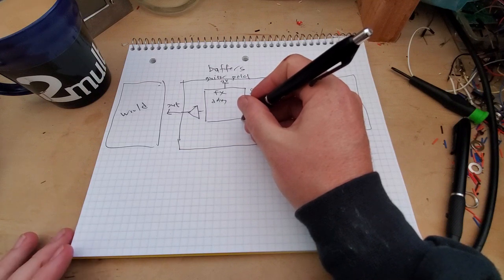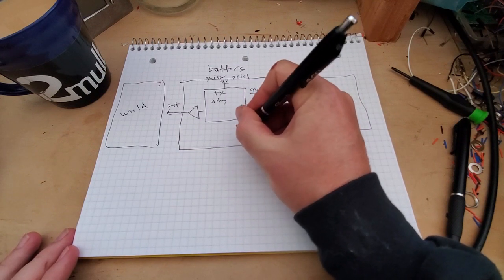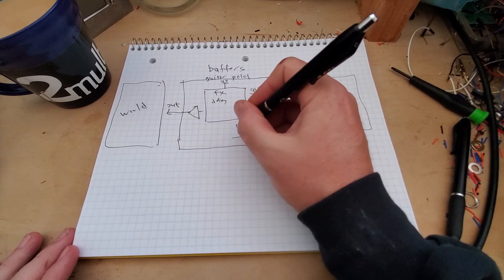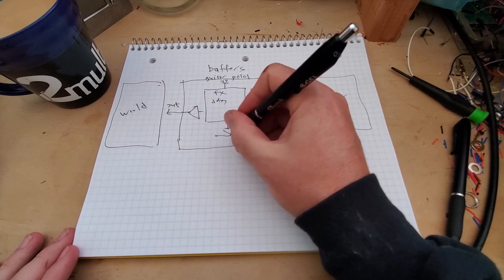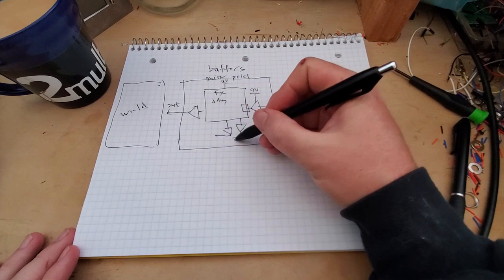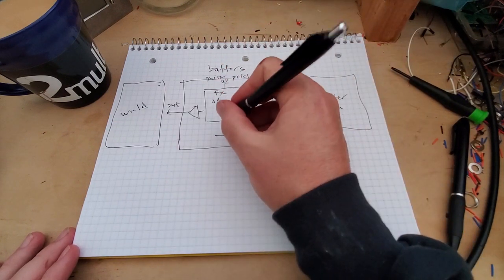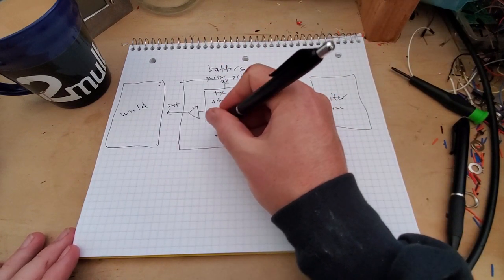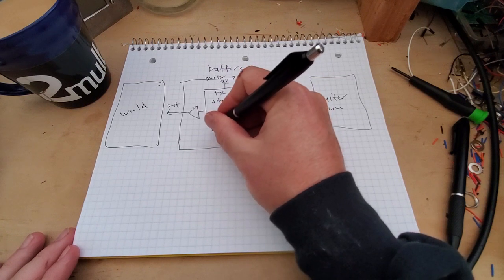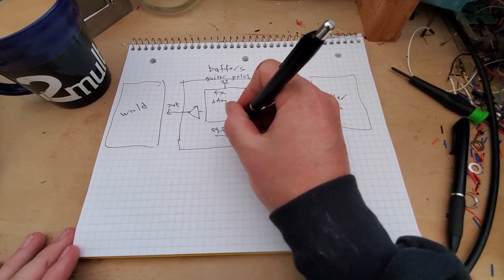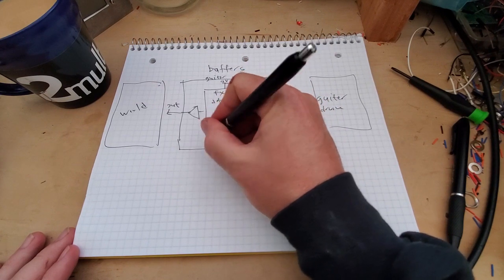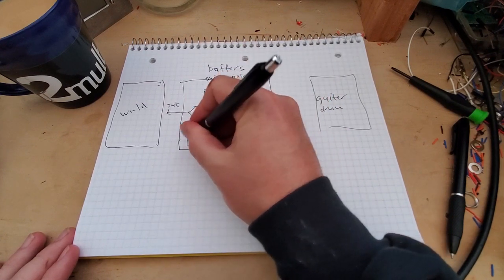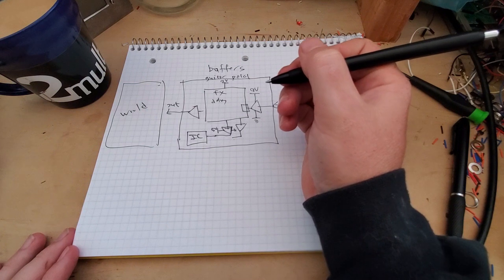Additionally, inside of here, you can use a buffer to split signals. You can have this send out to one path and this go to another path. You can also do level shifting, which is huge if you're running anything at 5 volts or 3.3 volts logic level. So right here we have our IC.